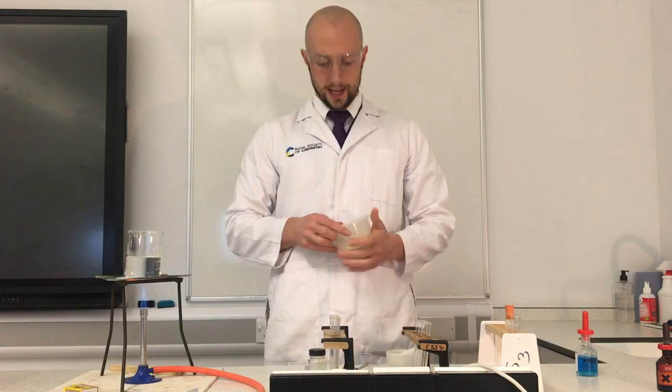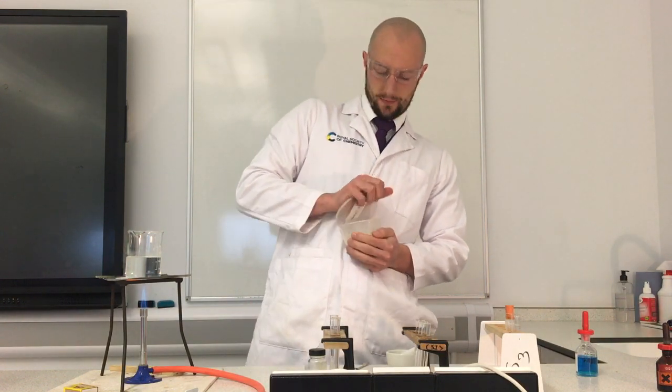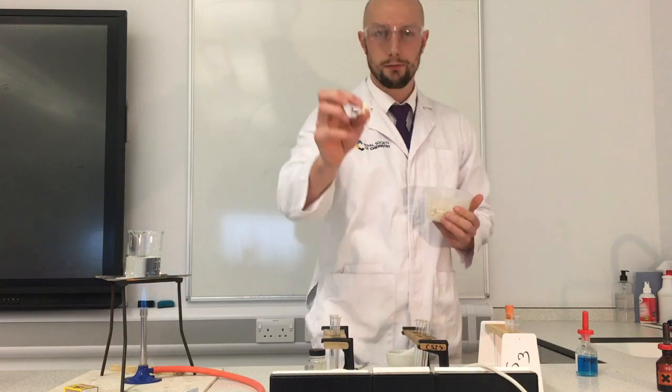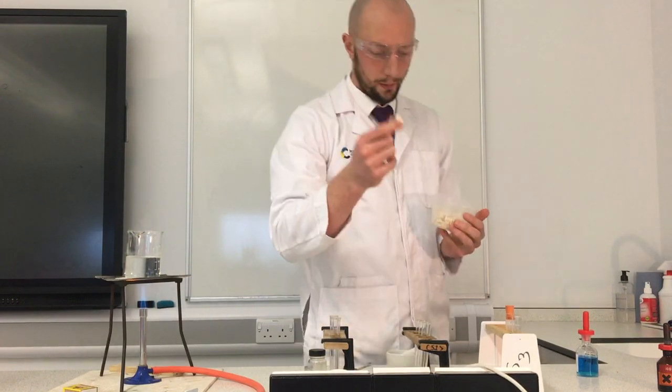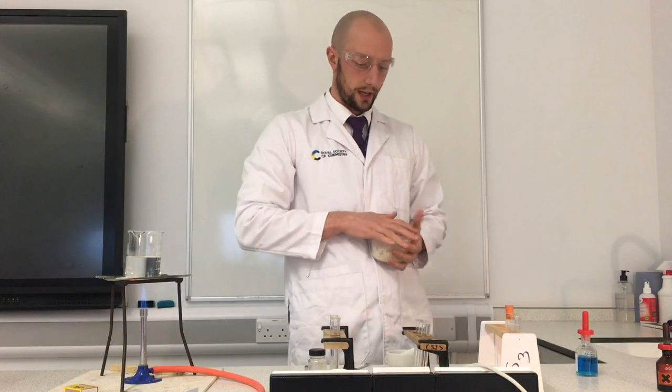The next thing I'm going to test is rice cakes. I'm going to take some of these out. Here you go. There's a piece of rice cake. That's what it looks like. I'm going to see what nutrients are in my rice cake.